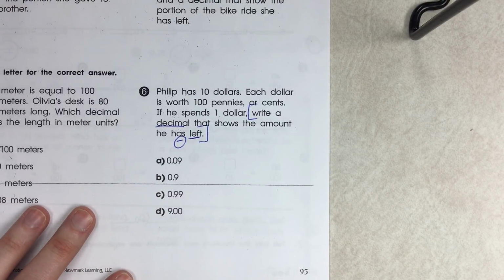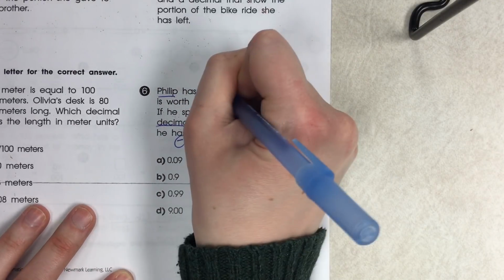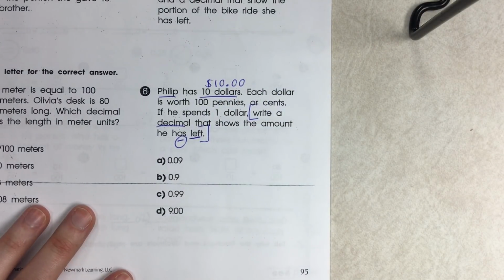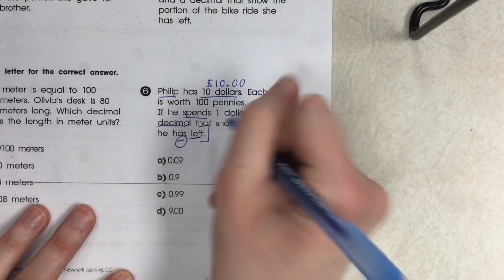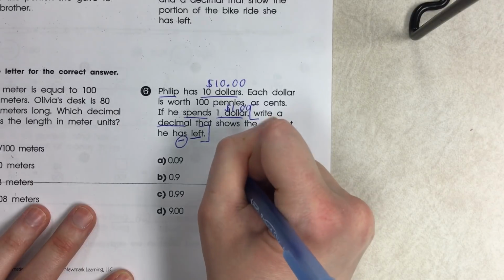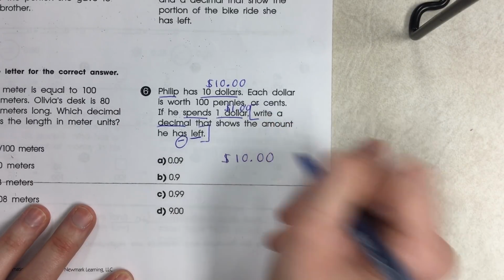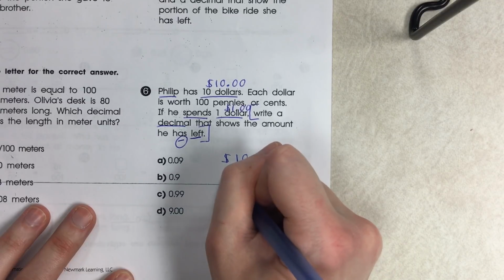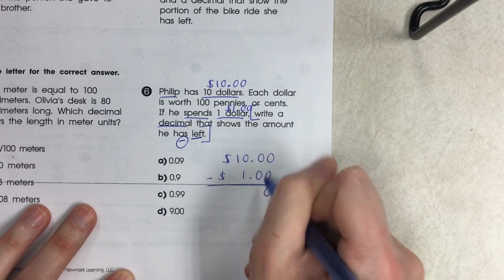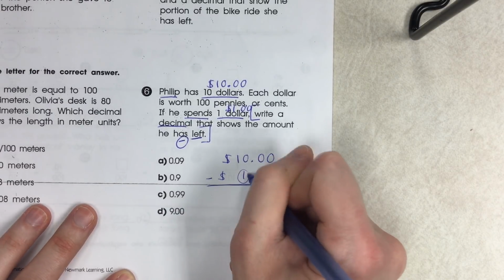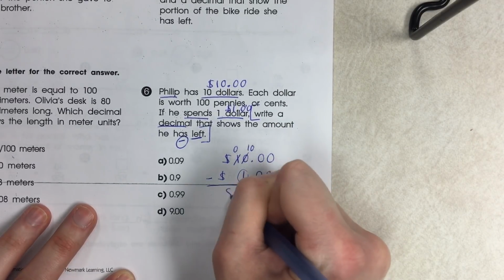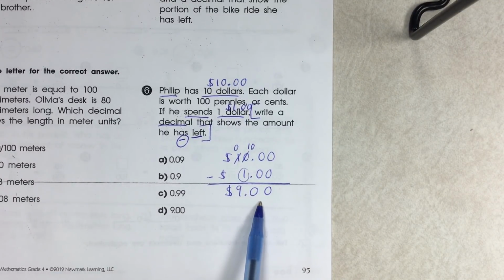So we need to know what he has. We know Philip has $10. So that's like in standard form, $10 is $10.00. We know he spends, that's what we're going to subtract, $1, which is $1.00. So if I have $10 and I subtract $1, doing subtraction here, 0 minus 0 is 0, 0 minus 0 is 0, 0 minus 1, more on the floor, go next door and get 10 more, change this to a 10, 10 minus 1 is 9, so he has $9 left.